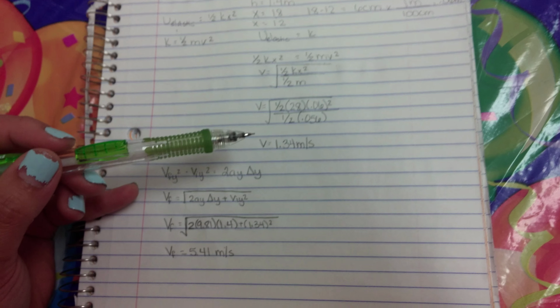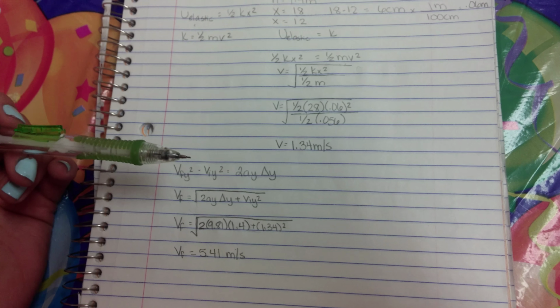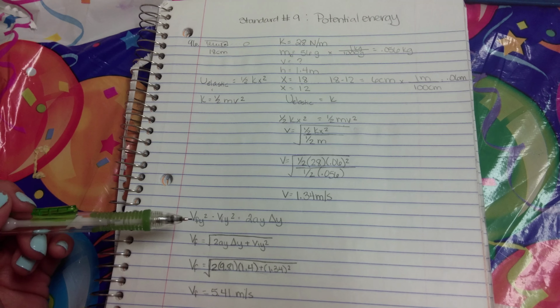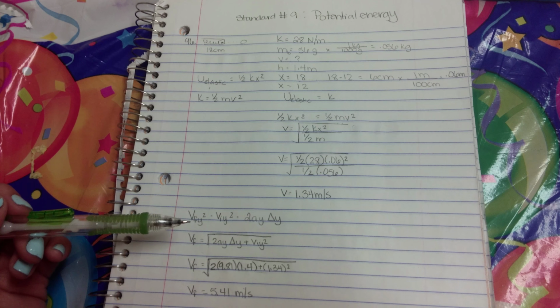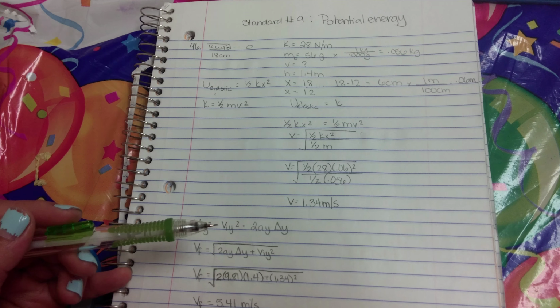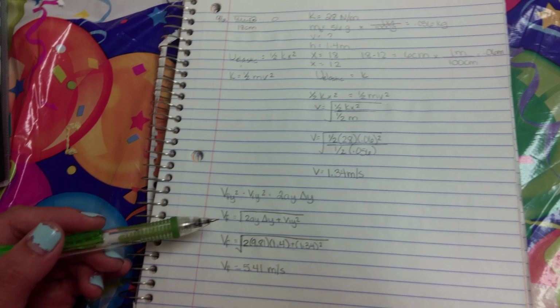They're asking for when it struck the ground, so that would be my final velocity. To find my final velocity, I use this kinematic equation: V final squared in the y direction minus V initial squared in the y direction equals 2 times acceleration in the y direction times the change in y, which is the height. Then I solve for VF.